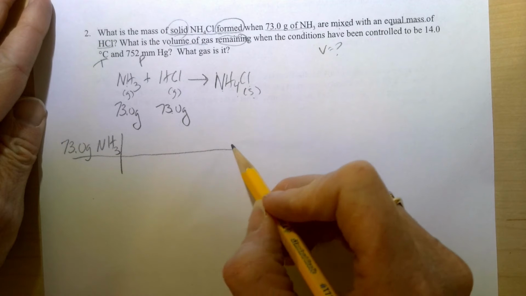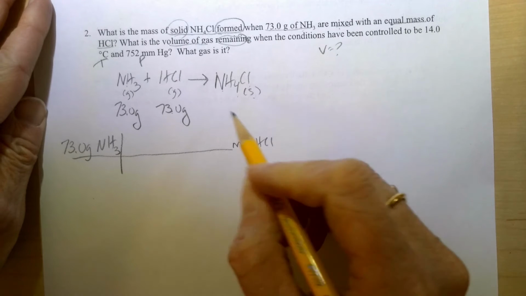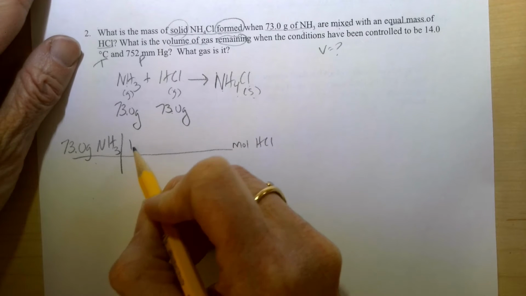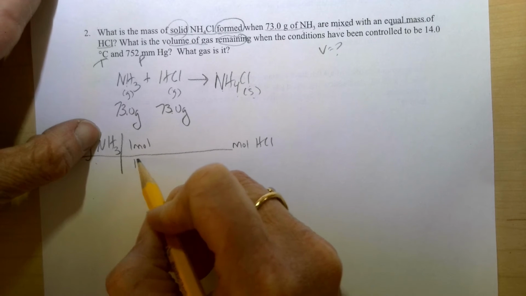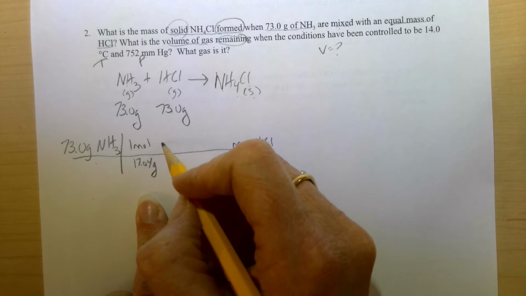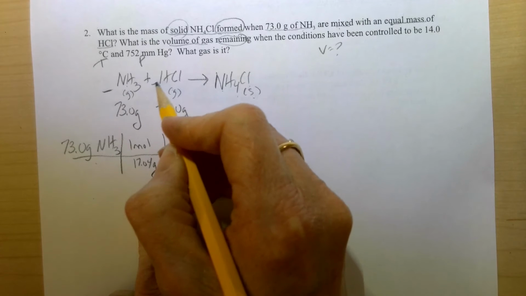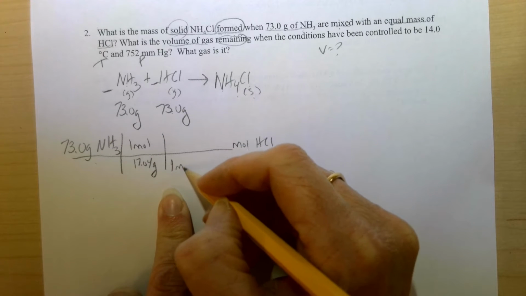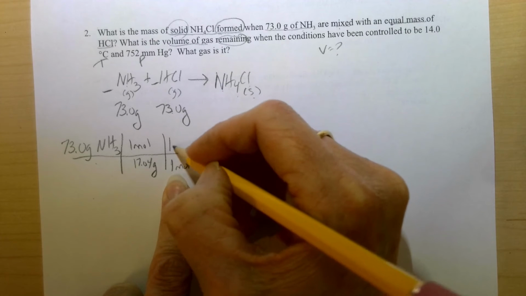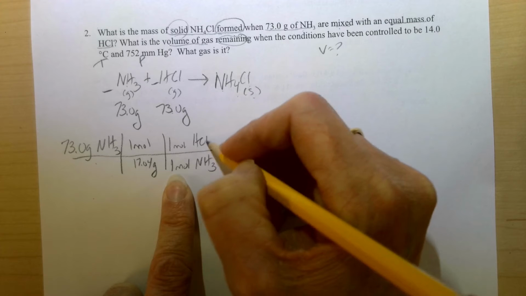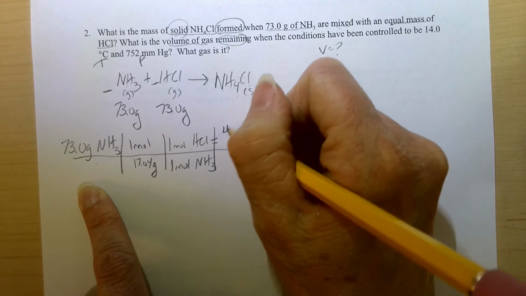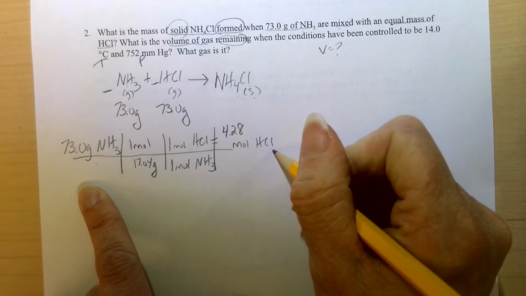So I'm going to figure out how many moles of HCl do I need to use up all 73 grams of this. So I'm going to use the molar mass of NH3, so going to the periodic table, I'm going to get the nitrogen, 14.01, and 3 times the hydrogen. And then I'm going to use the stoichiometry of the equation. You must show this, even if it's 1-to-1 on the AP exam. So 1 mole of ammonia is 1 mole of hydrogen chloride. When I calculate that, I am going to get 4.28 moles of HCl.